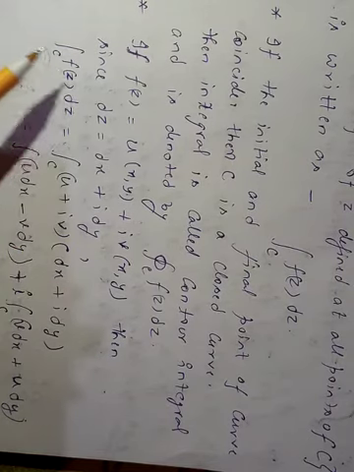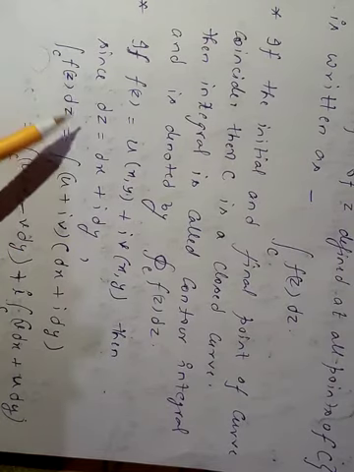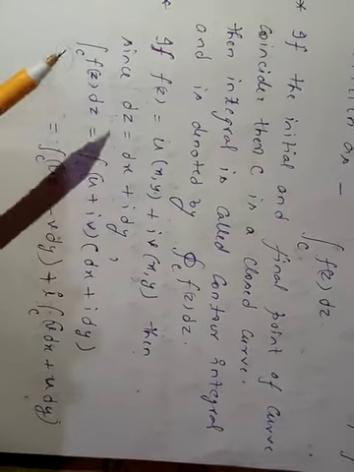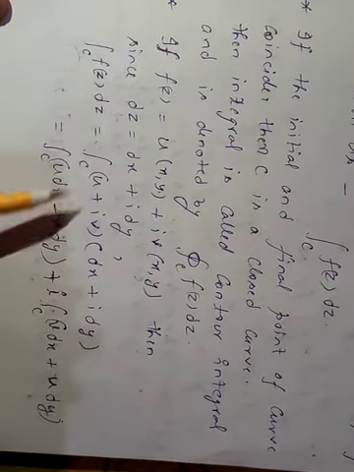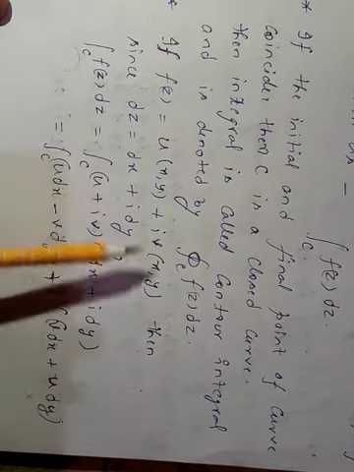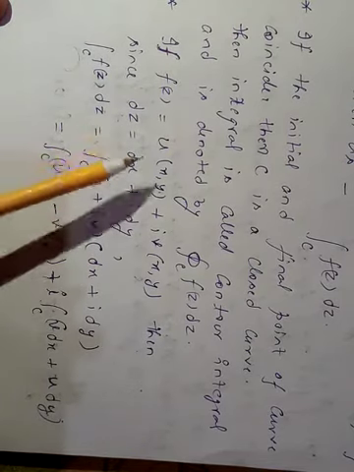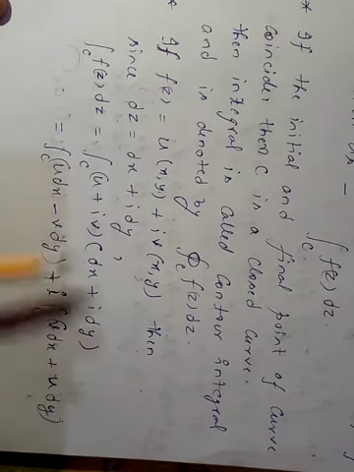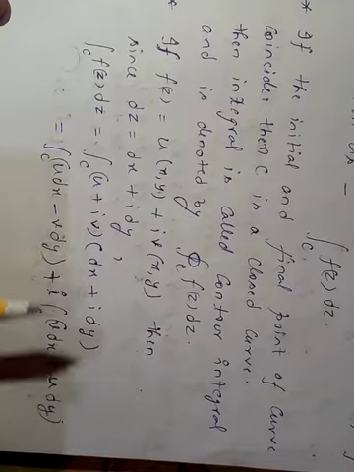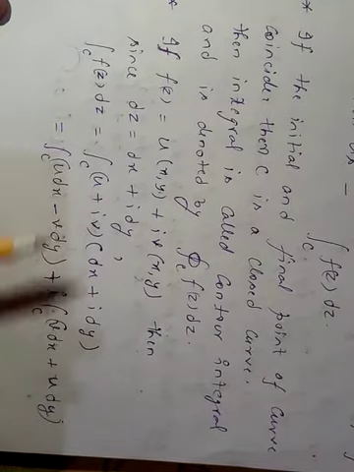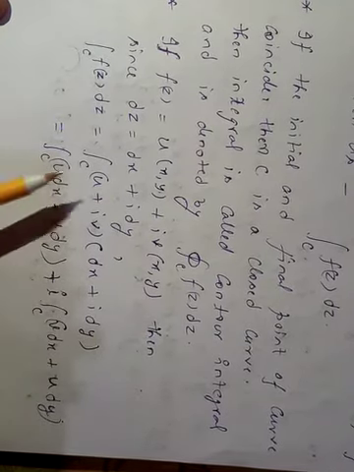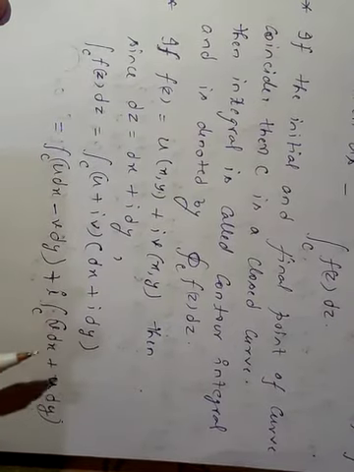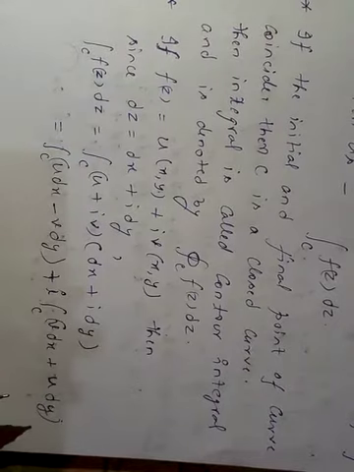So the line integral of f(z) dz over closed curve C is equal to, after substituting the value of f(z) as u plus iv and dz as dx plus i dy, multiplying and separating the real and imaginary parts, the line integral of u dx minus v dy plus i times the line integral of v dx plus u dy.